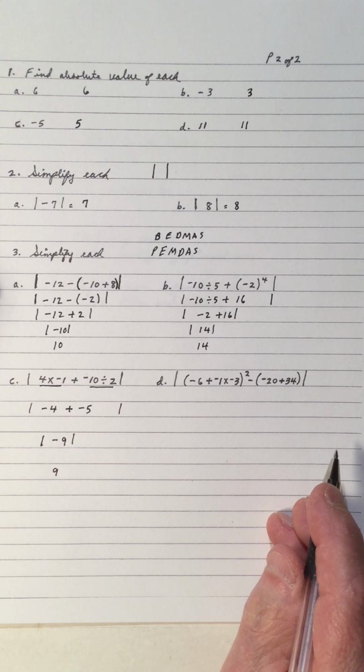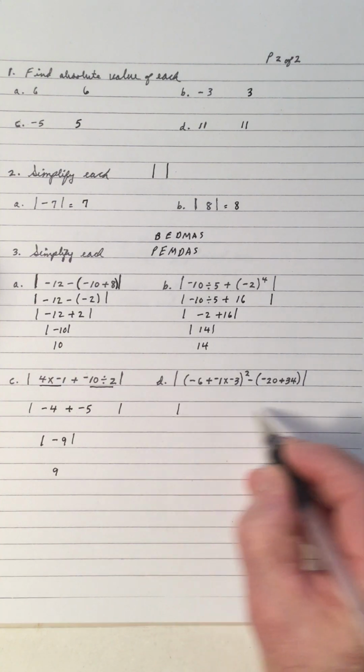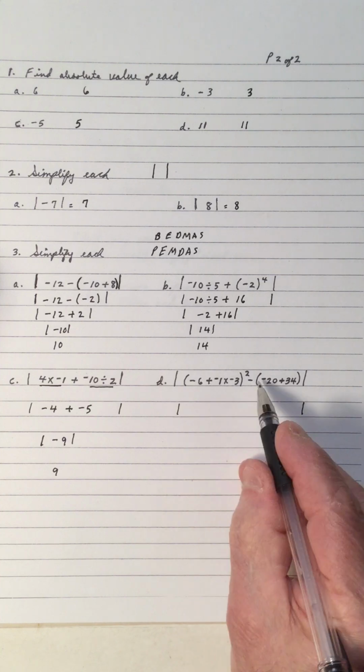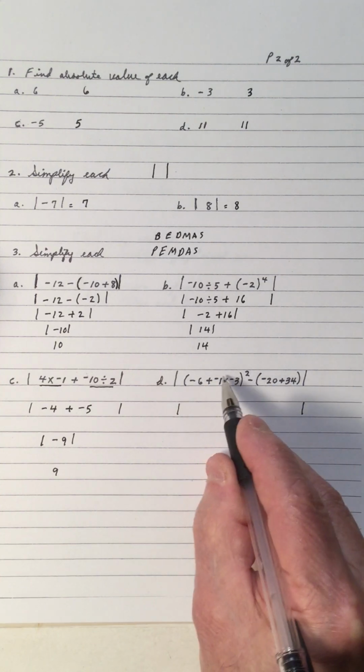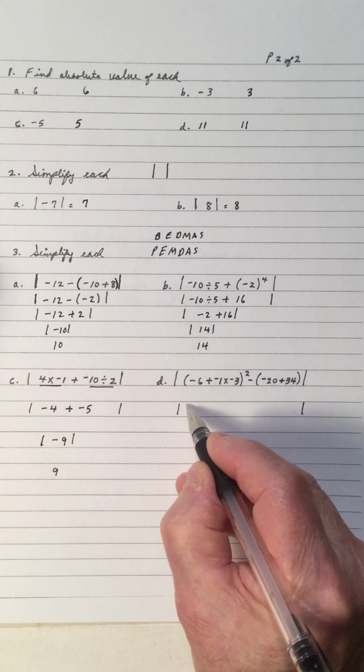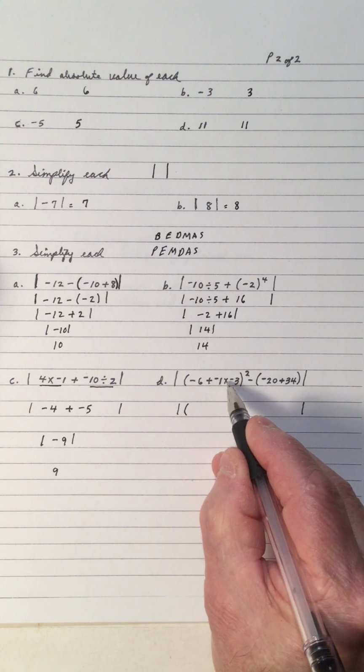And we have one more to do to review absolute value in PEMDAS. This time we have absolute value. We work on the inside. So we got to do the inside of this bracket and this bracket. Inside of here I have an addition and a multiplication.